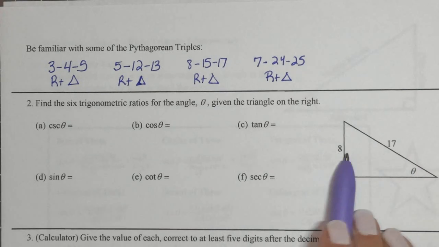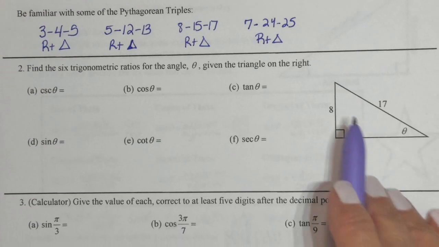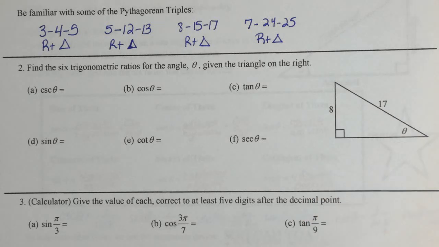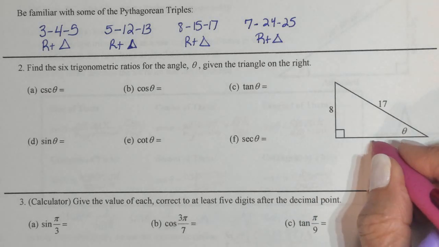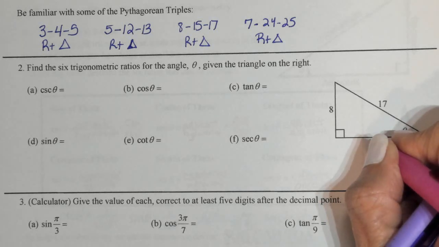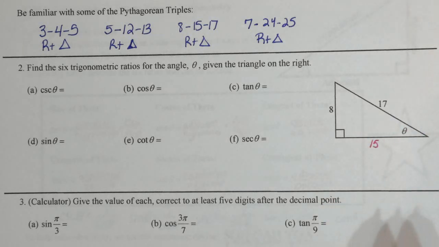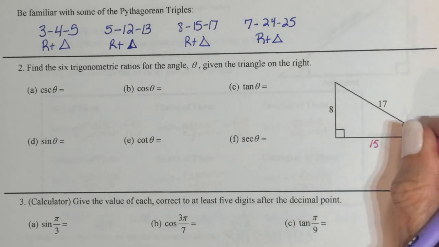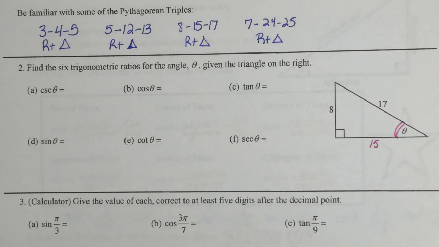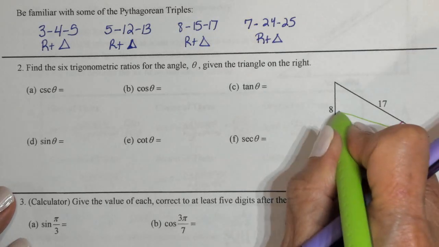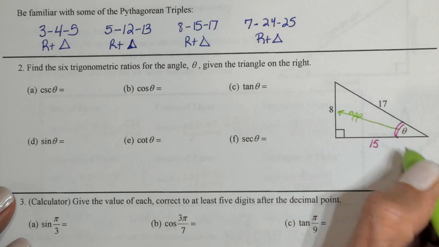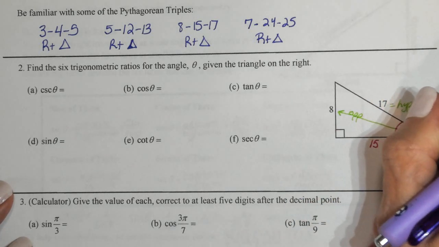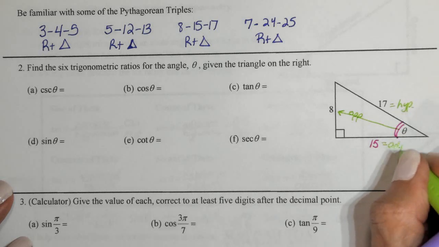So right here for this triangle, if I know that a leg is 8 and the hypotenuse is 17, then I know that this remaining leg, I don't have to work out the Pythagorean theorem, I already know that that remaining leg is going to be 15, because that's an 8, 15, 17 right triangle. Okay, here's theta. So the 8 will be the opposite side. 17 is, of course, the hypotenuse, and 15 will be the adjacent side.